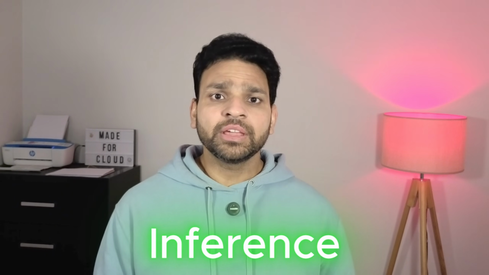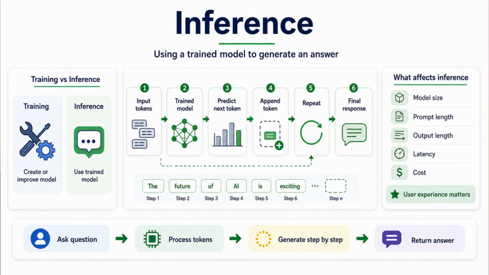Now, let's move on to inference. Training and inference are two different things. Training is the process where the model is created or improved. Inference is the process where we use the trained model to generate an answer.